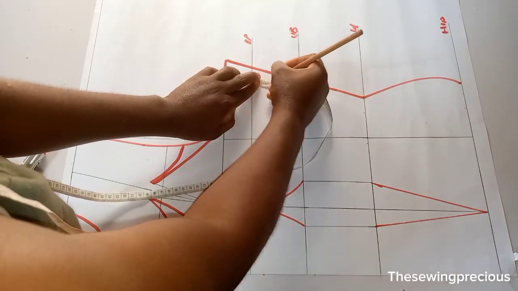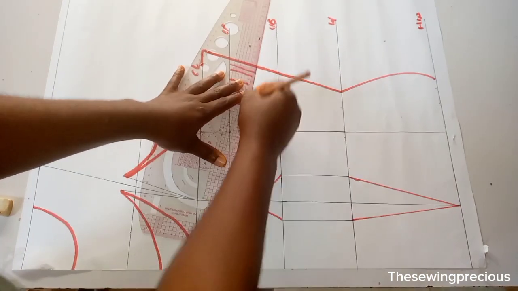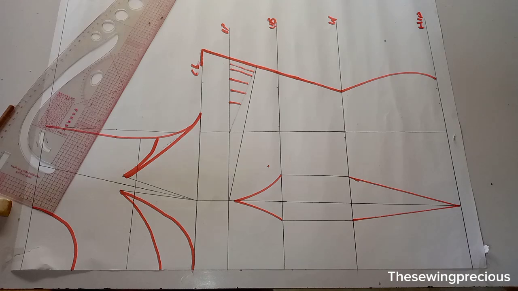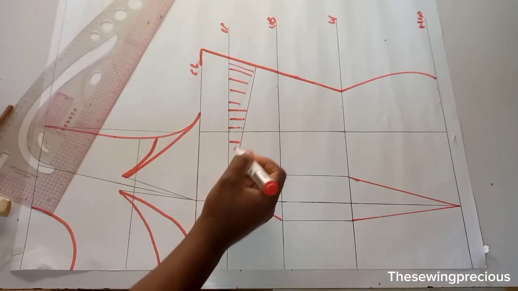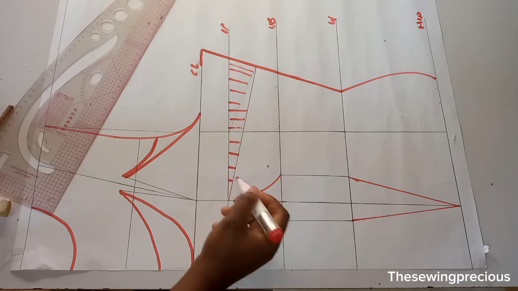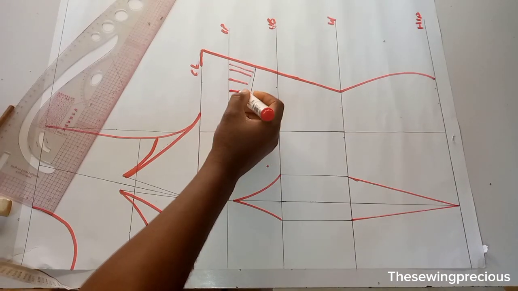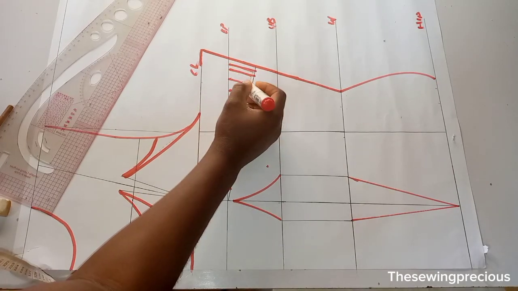For the under bust tightening, I'm going to be coming down from my bust point by 1.5 inches and I'll be connecting it to the bust point line as shown. And I'm just going to be using my marker to highlight where we're going to be cutting out. So now, after we've removed this 1.5 inches from our measurement, we are going to be 1.5 inches short from the length of our top.